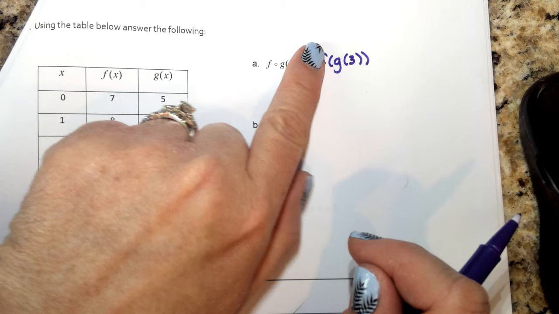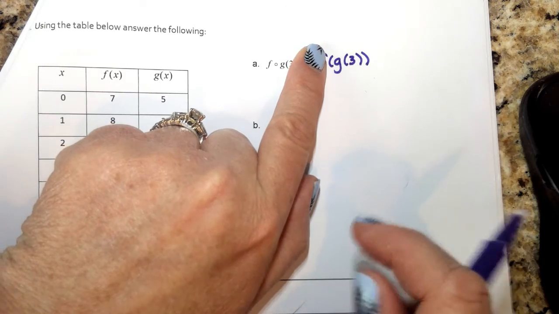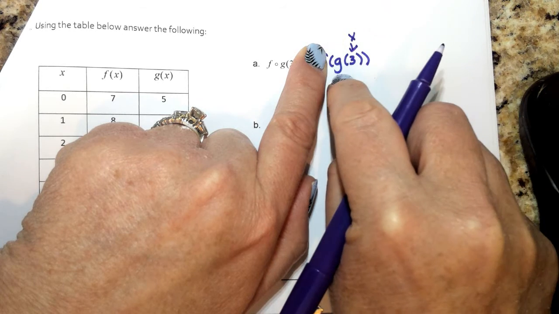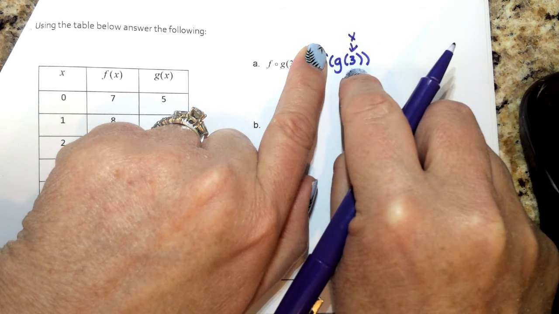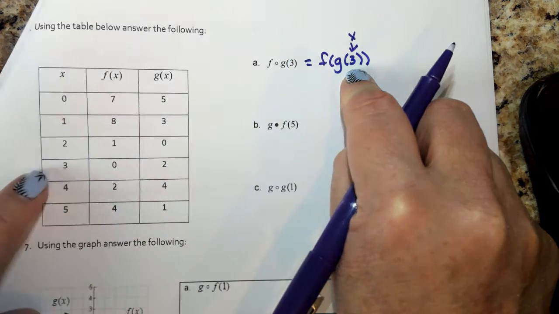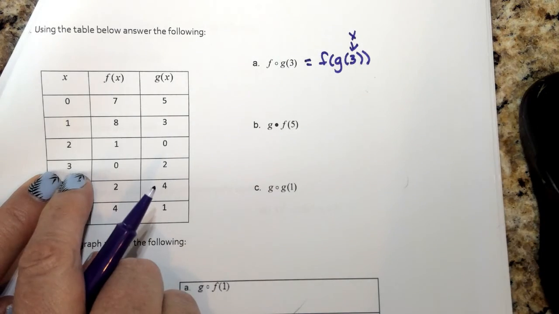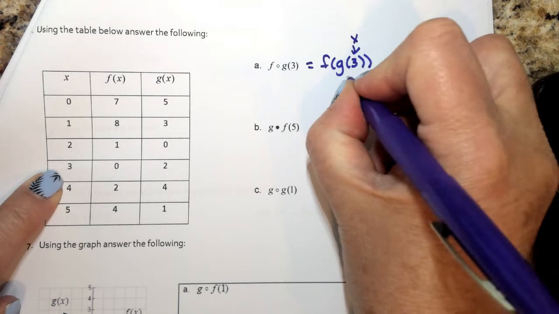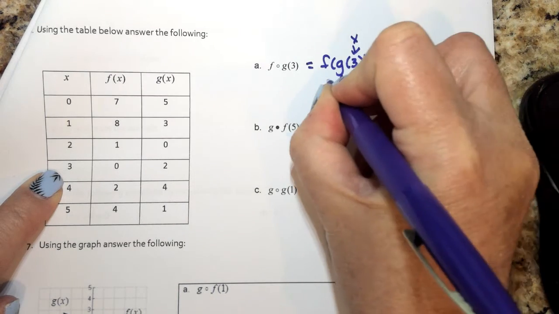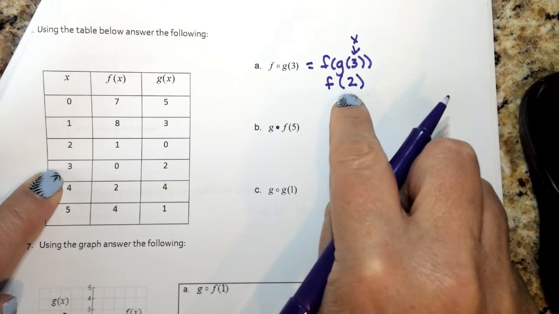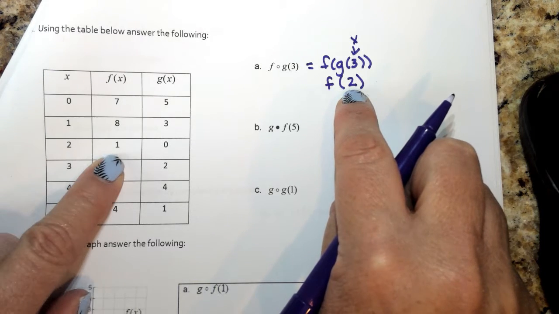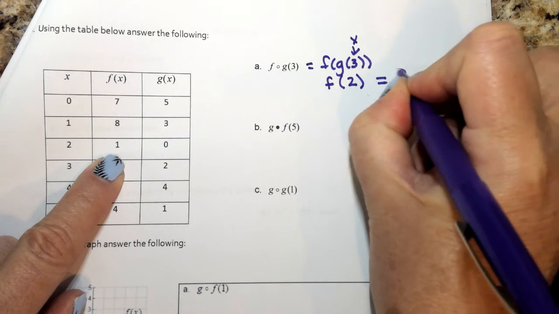So the first thing you want to do is find g of 3. Remember, 3 is your x value. So on your table, we want to know on function g, when x equals 3, what is the y value? If you go to your table, when x equals 3, g of x, in my third column, my output is 2. So g of 3 is 2. Now I want to find f of 2. Again, when x equals 2, on function f, the y value is 1. So my answer is just going to be 1.